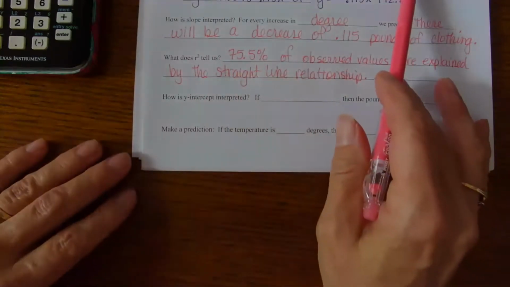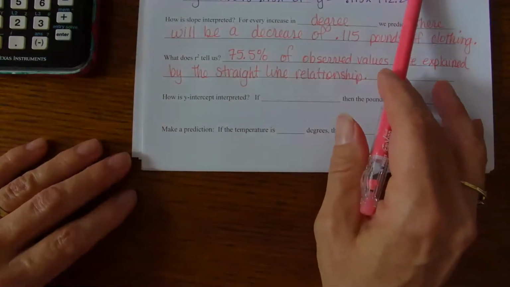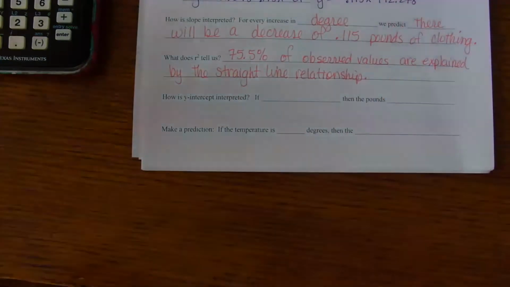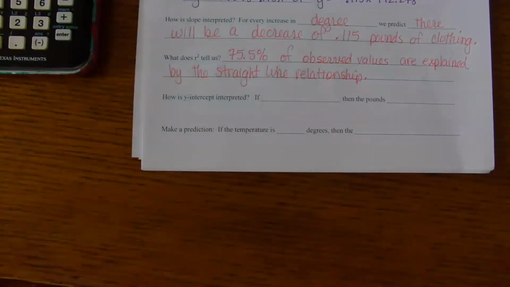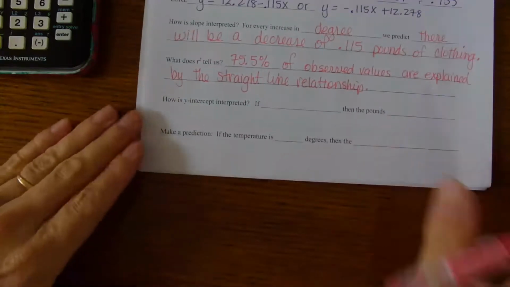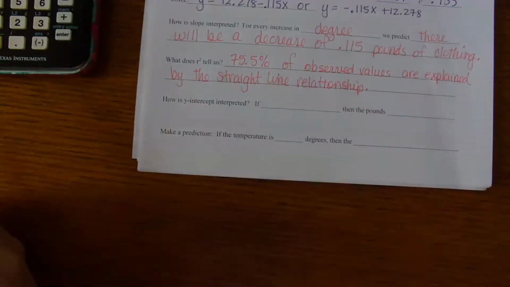Now we can't keep going forever, right? Because there comes a point you got to wear something. So you can only get so light with your clothes. In the summer, you know, you're in your little tank top and shorts. Again, we can only extrapolate so far, right?